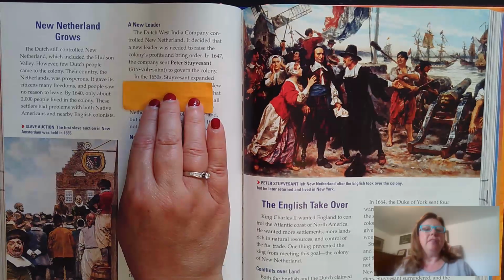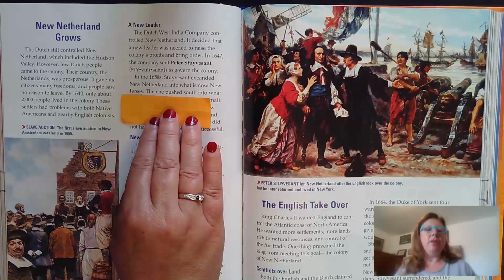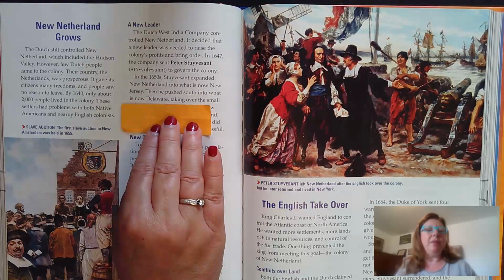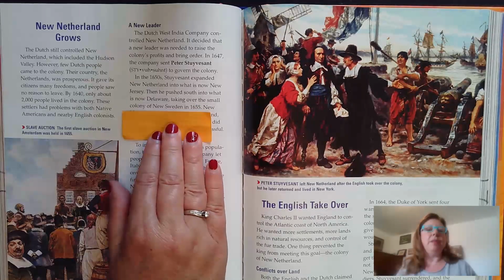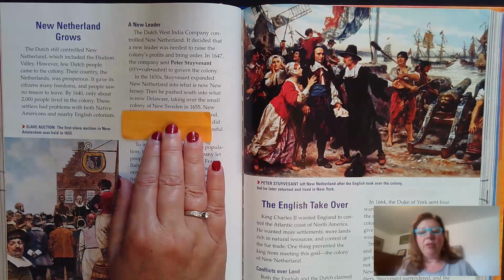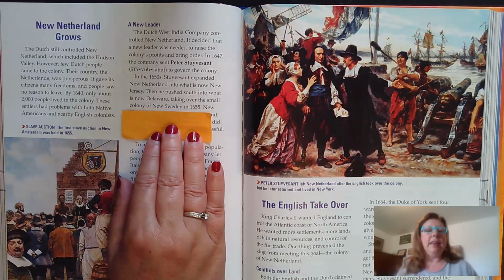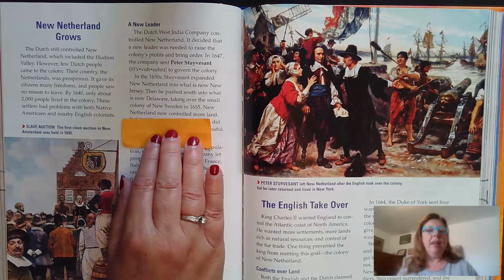In the 1650s, Stuyvesant expanded New Netherland into what is now New Jersey. Then he pushed south into what is now Delaware, taking over the small colony of New Sweden in 1655. So within 8 years, he's taking over other colonies. So apparently Delaware started off as a little Swedish colony, or Swiss.